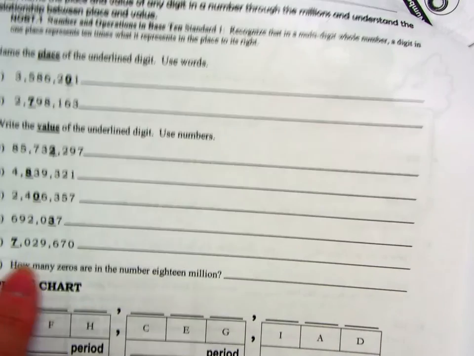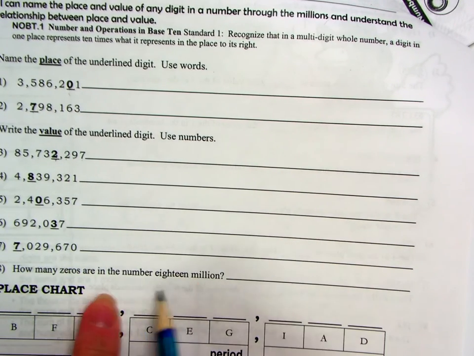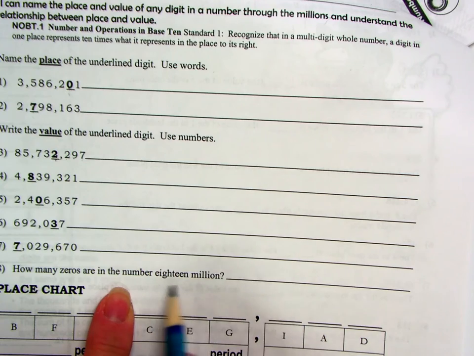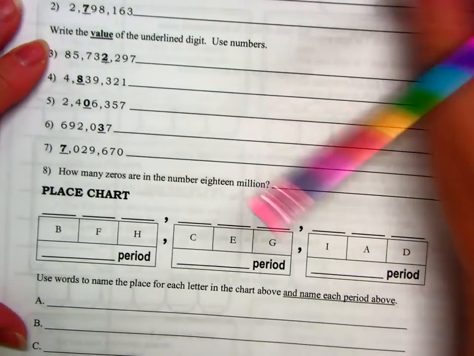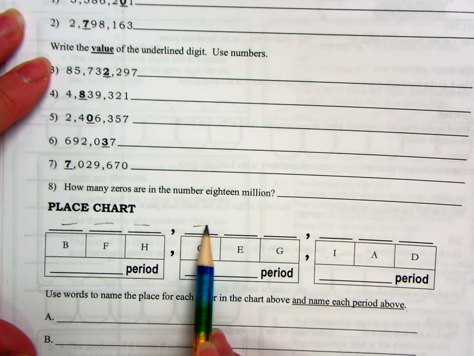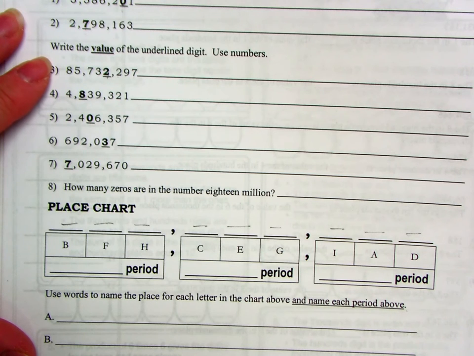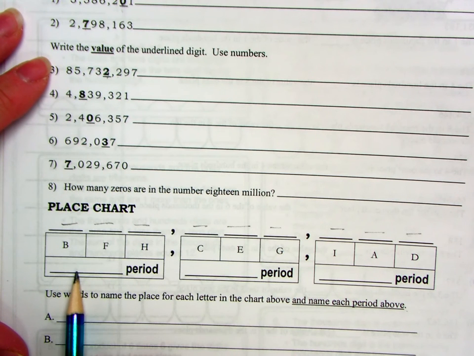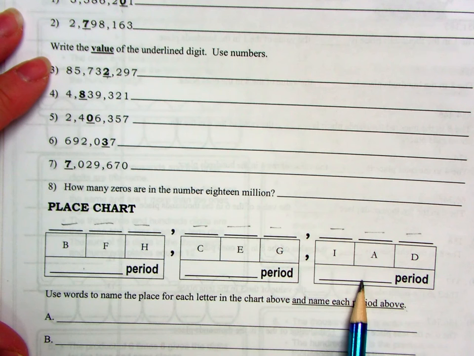Number 18. How many zeros are in the number 18 million? You can write down 18 million underneath here if you want to, and then count the zeros and write it right there. The bottom half is a little bit different. For this one, you do not need to write anything in these blanks. This is just where the numbers would go if you were making a big number. You do need to write in the name of this period, the name of this period, and the name of this period in these 3 blanks.